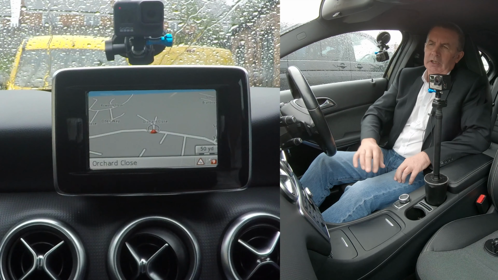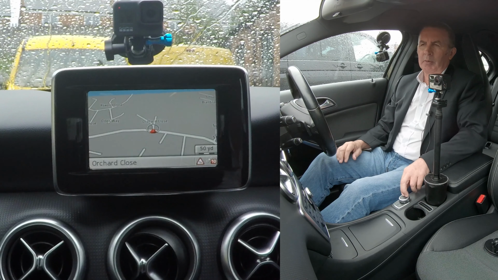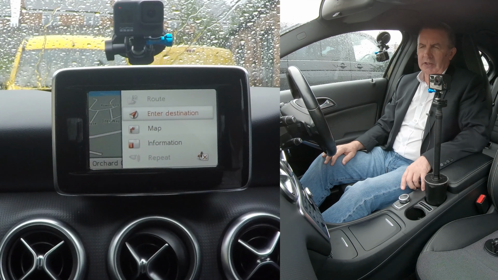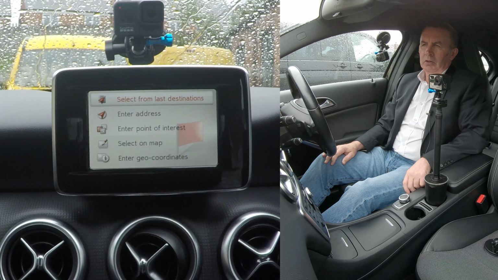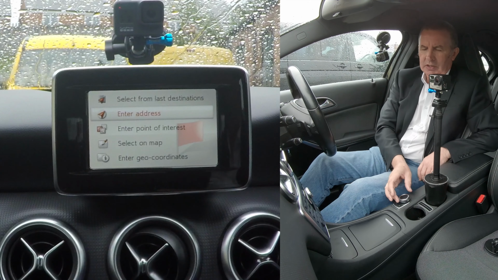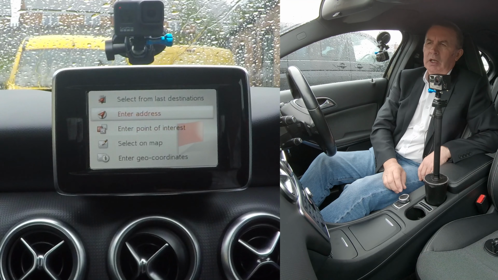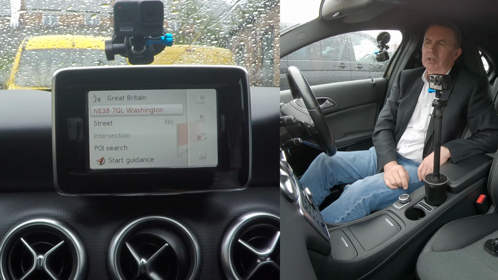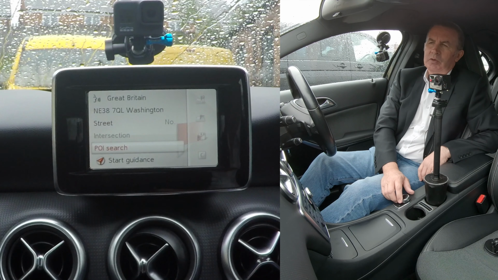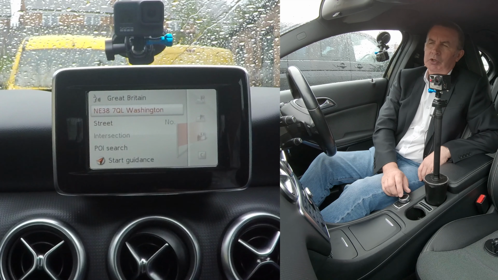As you can see there, you've got just the map. If we click again and then scroll up to enter destination, if you click again that brings the next menu up, and we need to enter the address again. We'll turn this down here, enter address, select, and that's the postcode there. You've got street, intersection, places of interest and start guidance at the bottom.